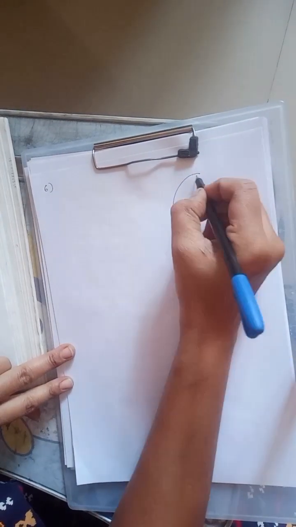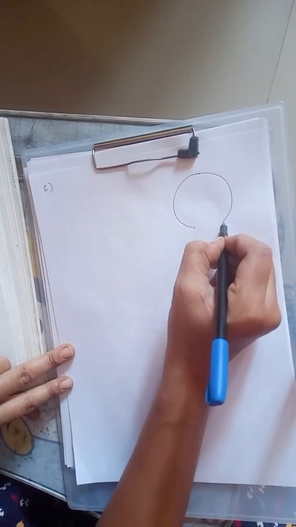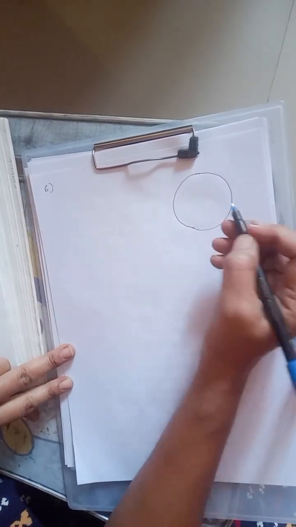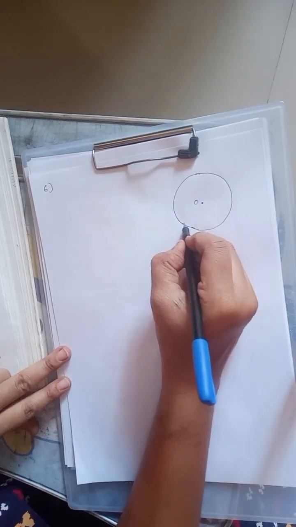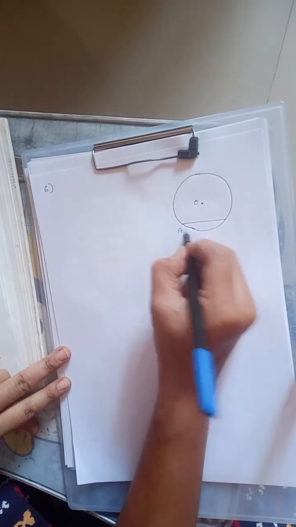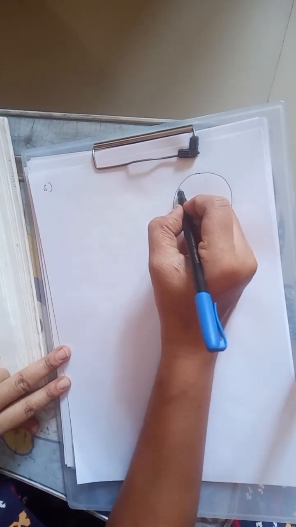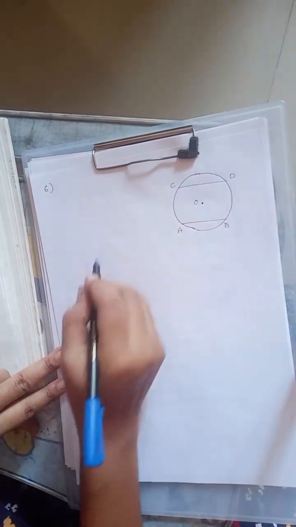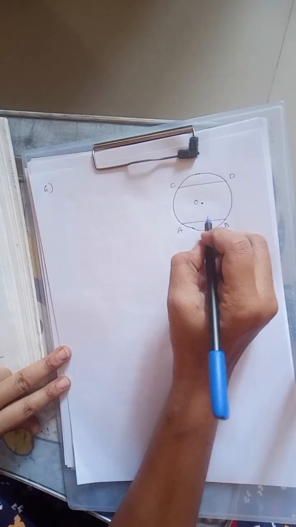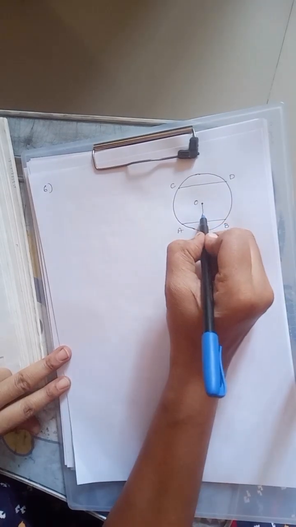Draw the circle. Let the center be O. They gave two parallel chords. Let one chord be AB and the other chord be CD. See here, the chord of length 30 centimeter. They gave one chord of that length, and now draw the perpendicular lengths here.